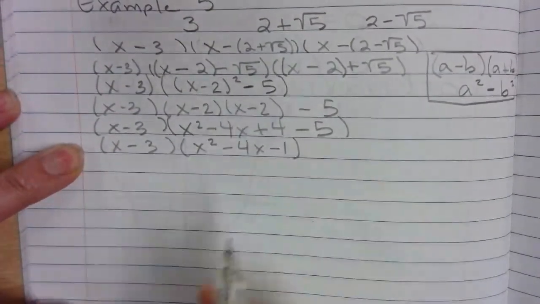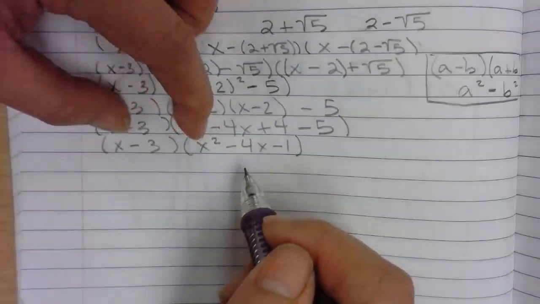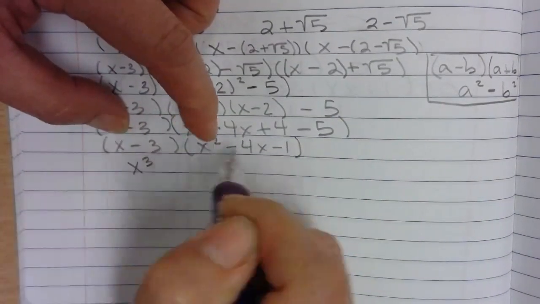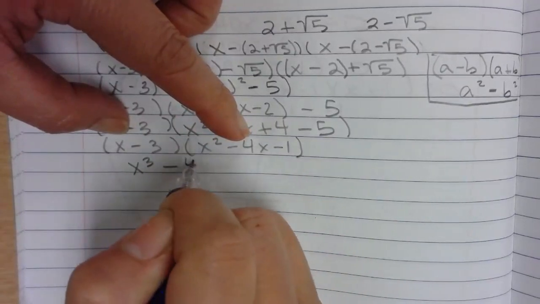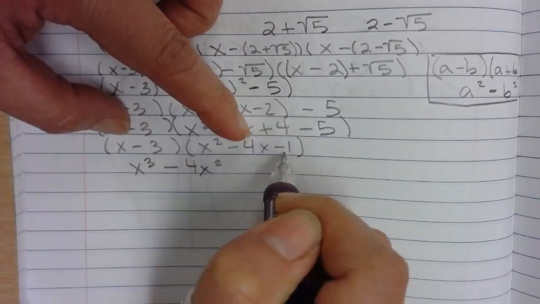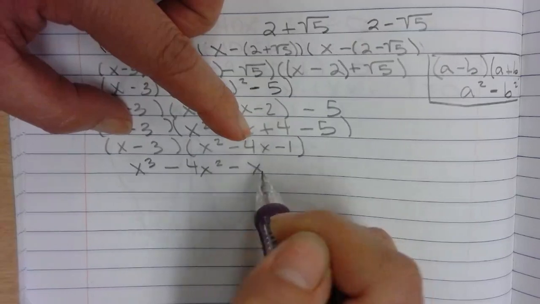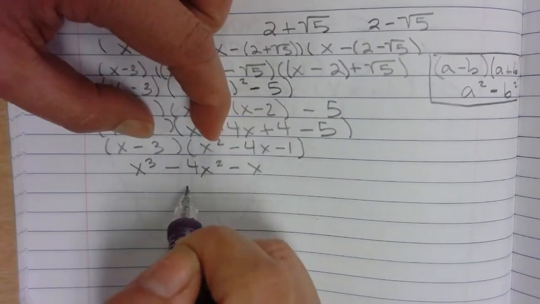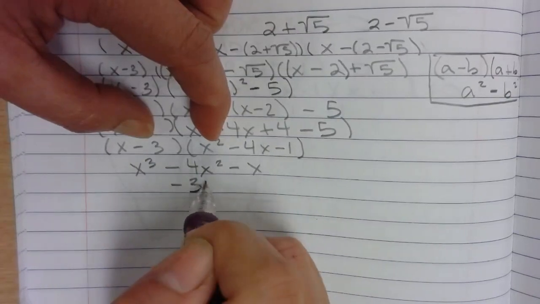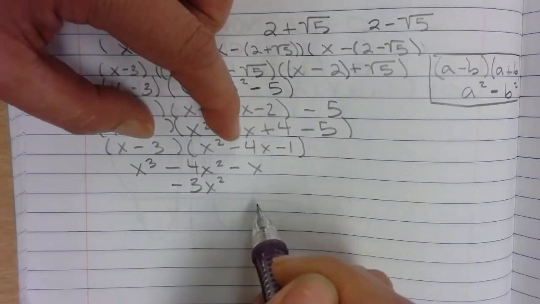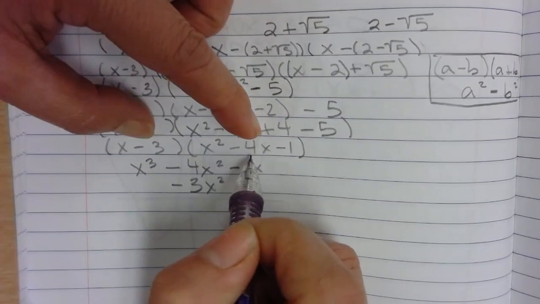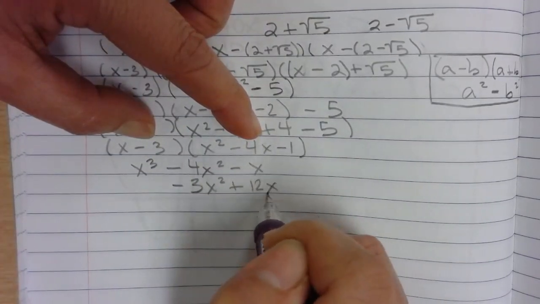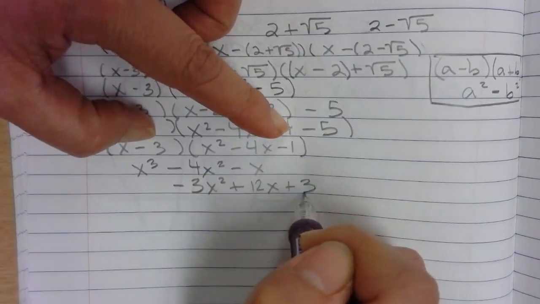So we'll do them one at a time again, and I'm going to stack them so it's easier to see. X times x squared is x cubed. X times negative 4x is negative 4x squared. X times negative 1 is negative x. Okay, now I'm going to multiply negative 3 with everything. Negative 3 times x squared is negative 3x squared. I'm going to stack it with the other x squared. Negative 3 and negative 4x makes positive 12x, and that makes positive 3.